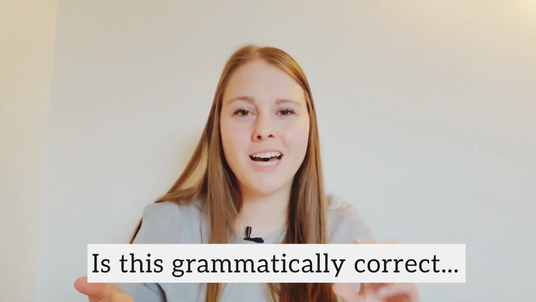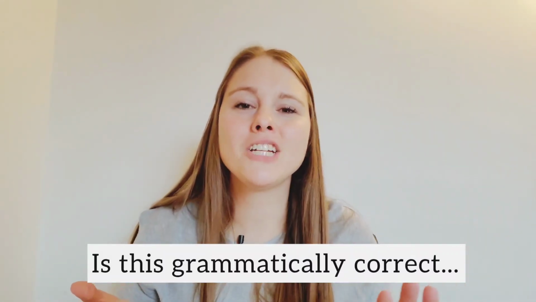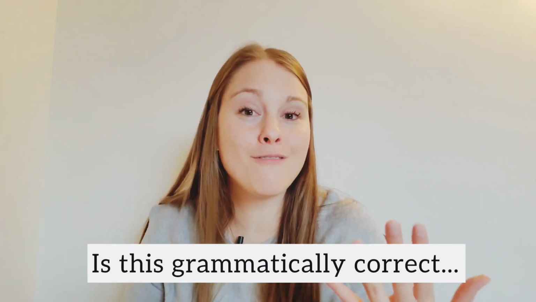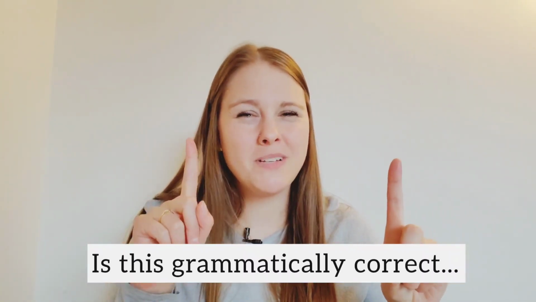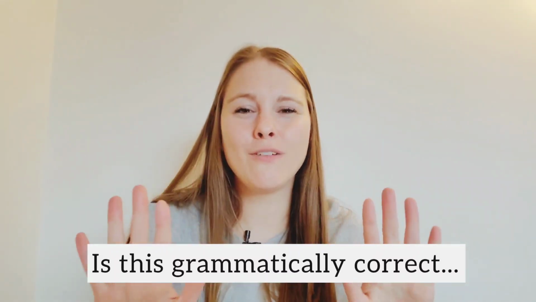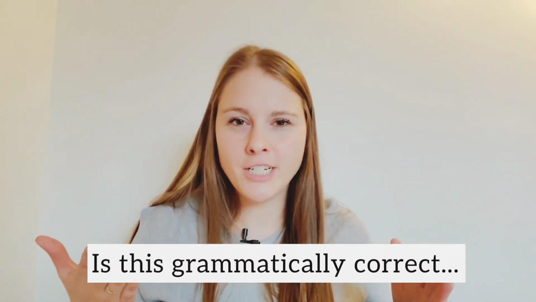You can also ask ChatGPT to check your grammar. So sometimes I will ask, is this grammatically correct? And then I will have a sentence or a paragraph, and ChatGPT will be able to review and tell me what's grammatically correct and what's not. And sometimes ChatGPT will try to change it. So if you don't want ChatGPT to change anything, you can ask it to not change anything, but to give you feedback.